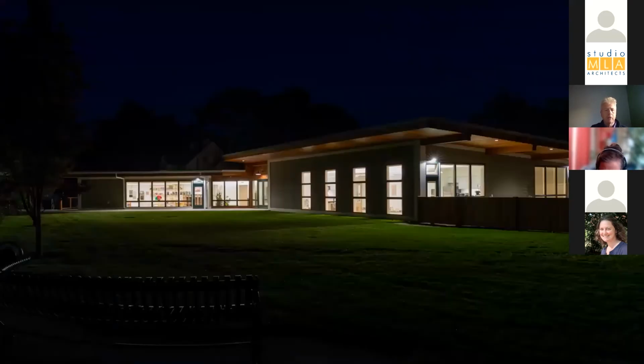And this is a view kind of looking back into the courtyard. We just have a couple of photographs here. Of course, the last one's at dark because architects like to see their buildings in the dark, I guess.